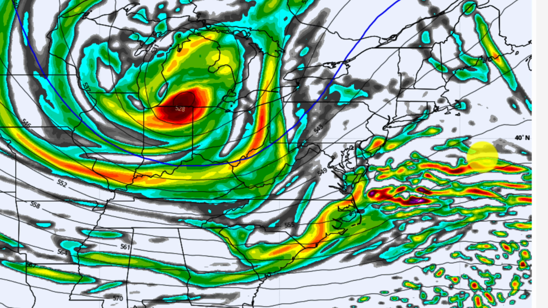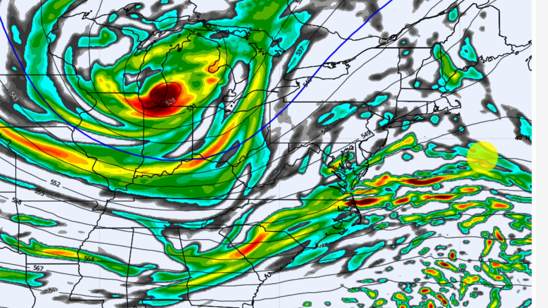So here's our lead wave. This is valid Monday morning, right? And you can see it right here. It's heading towards the coast, and there's some thunderstorm activity and convection associated with this, which obviously forecast models have a really, really hard time with.